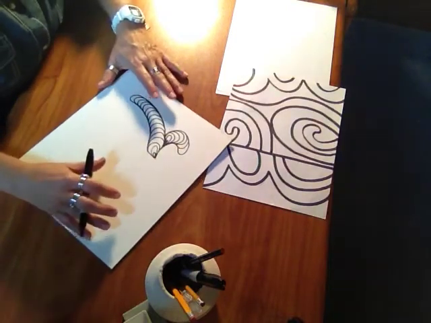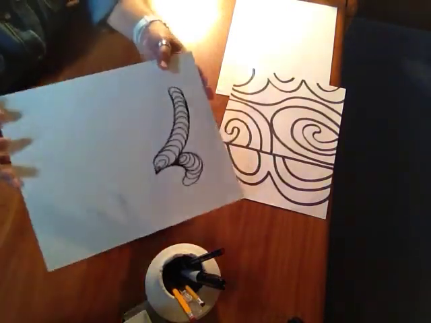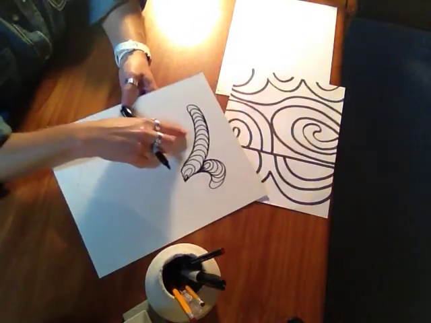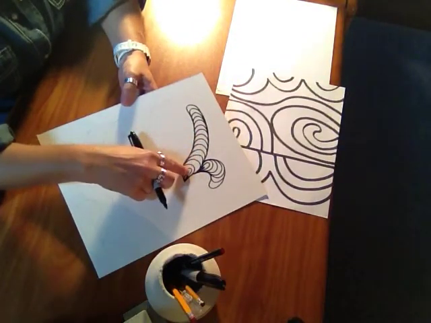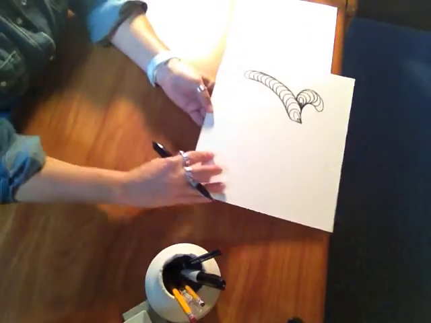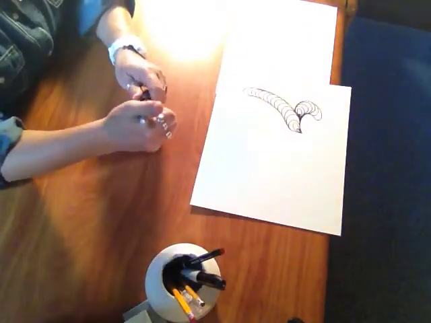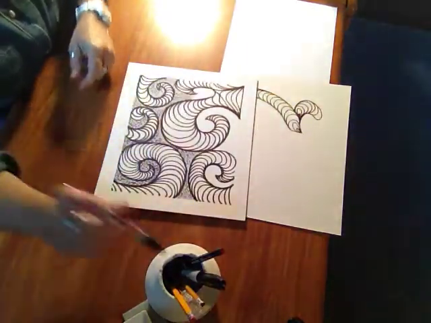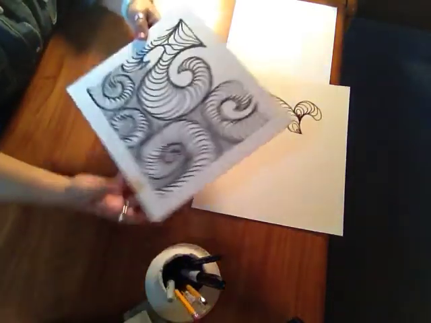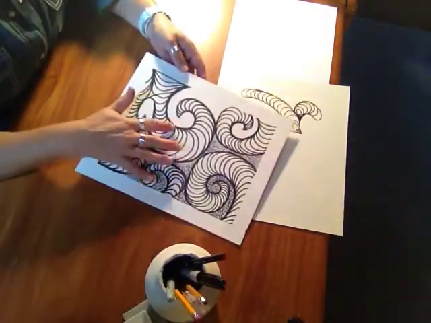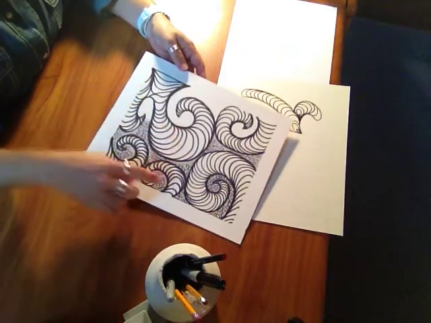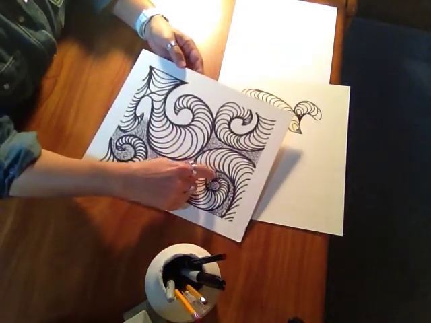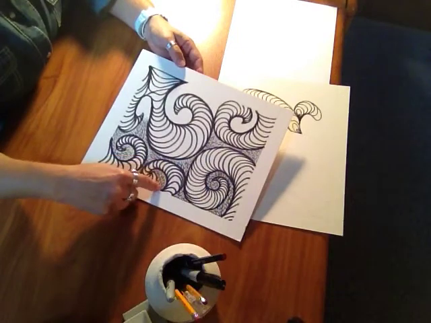So I'm not going to make you watch me finish this one, but you can see that there are nice hills and valleys here. And I have another one that is more finished, which I'll bring over here. This one is more finished, it's more filled in, and you can see that there's a good sense of hills and valleys in these big areas, and there are also smaller scale hills and valleys in these low areas.